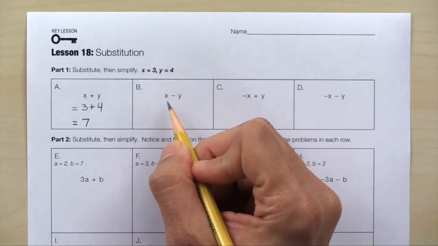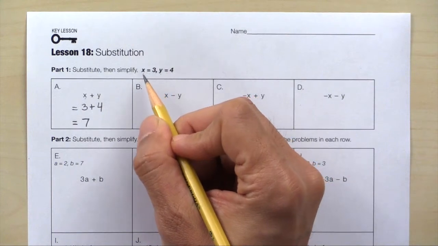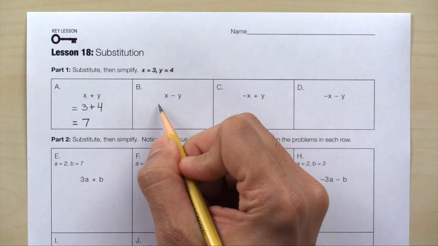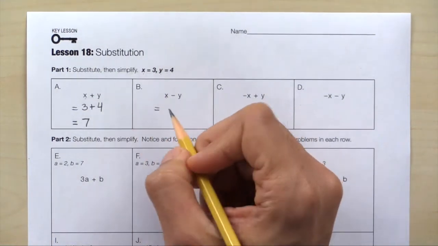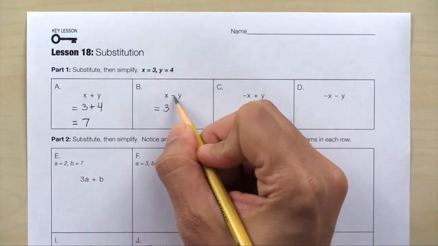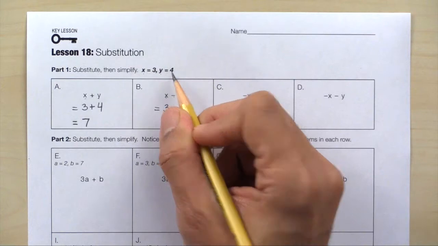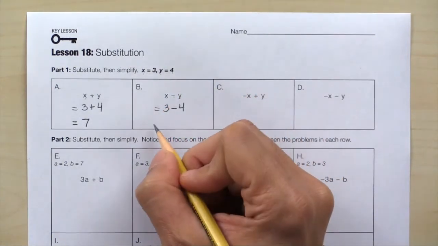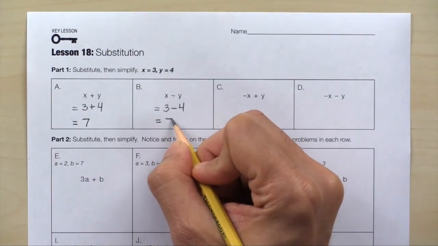Here's box B. Here we have the expression x minus y. So we'll substitute 3 for x and 4 for y. On the next line, write down an equal sign. x is equal to 3, so write it down. Write down the minus sign. And y is equal to 4. Write it down. Let's simplify this expression. 3 minus 4 equals negative 1.